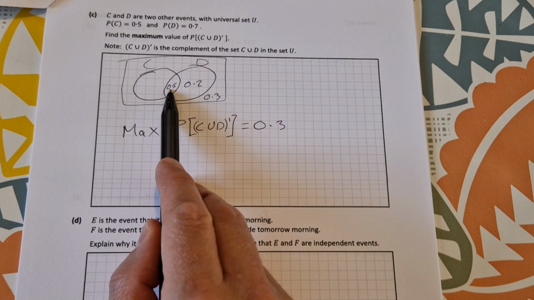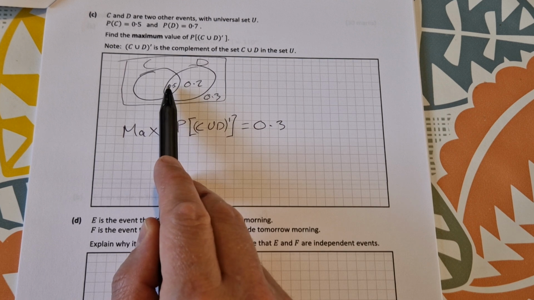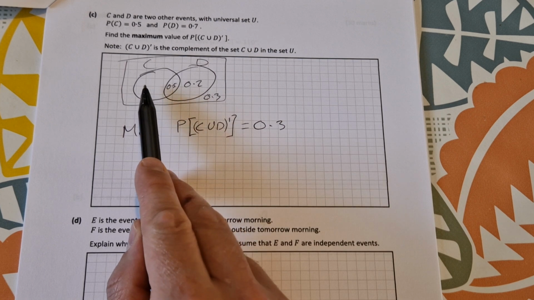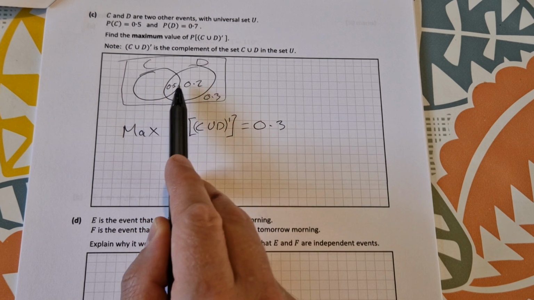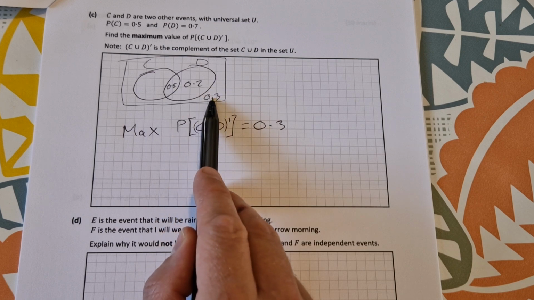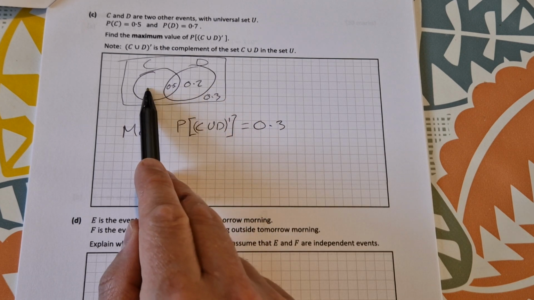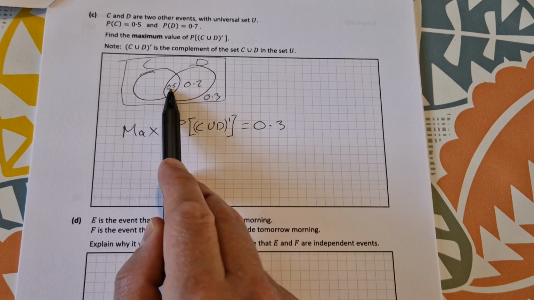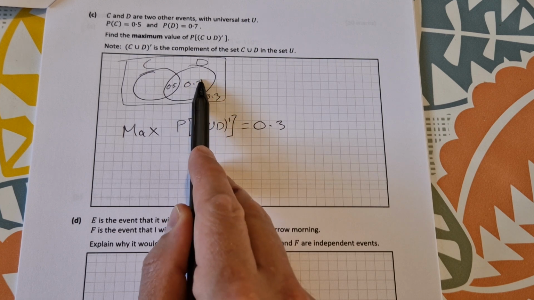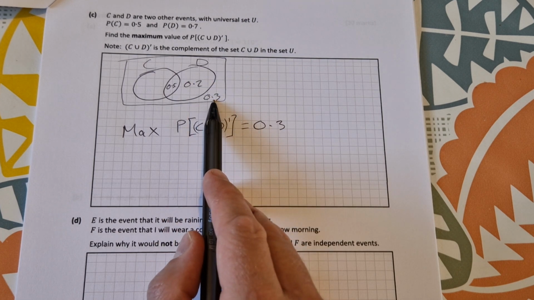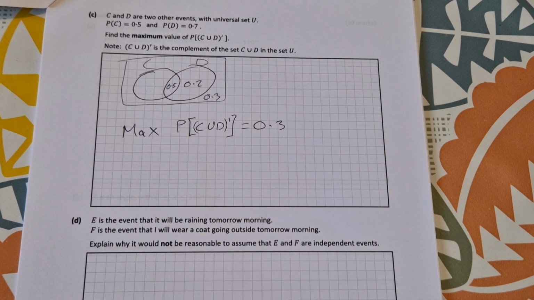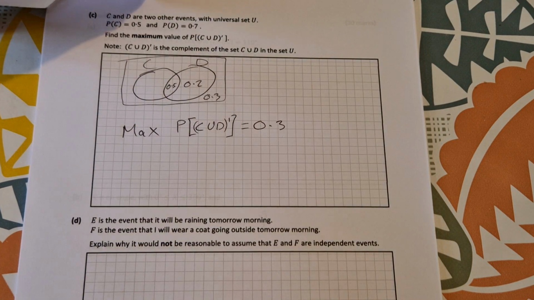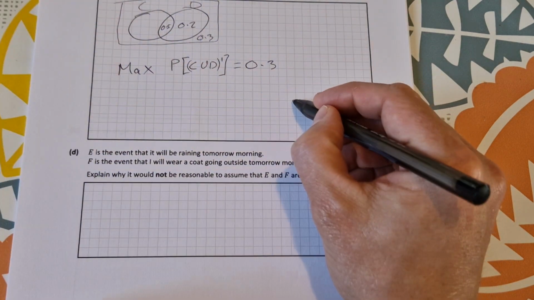If you had any number of this 0.5 in C only, that would change everything and it would decrease this. So if you had, say, 0.1 and 0.4, then you'd now have 0.3 here, and that would bring that down to 0.2. So the maximum is this way. That's worth 10 marks.